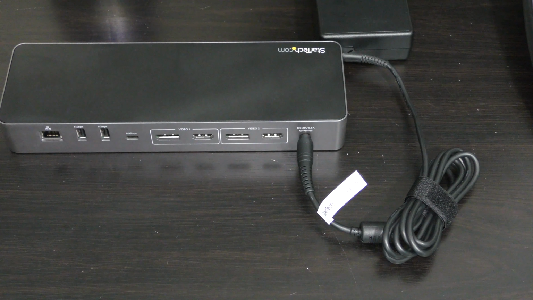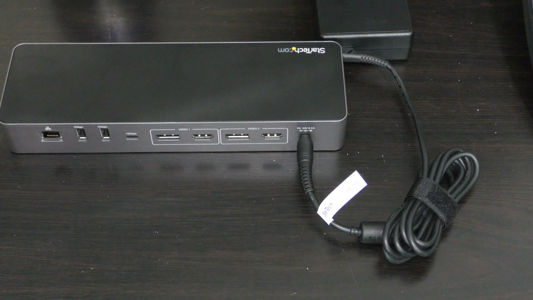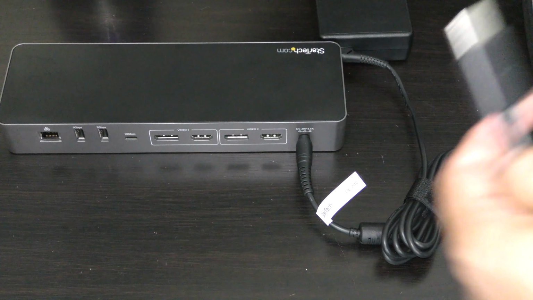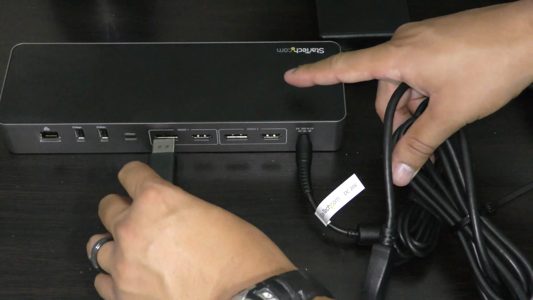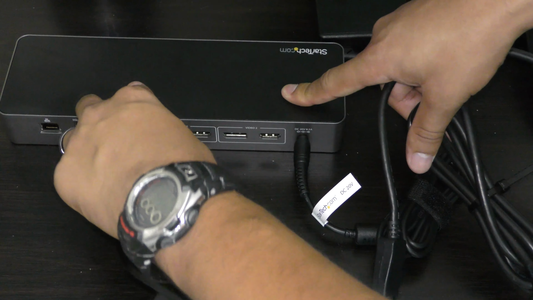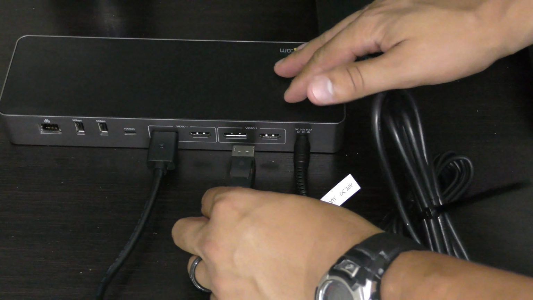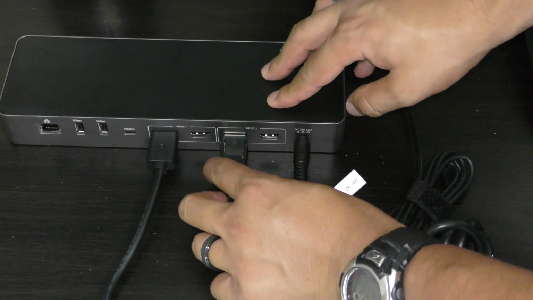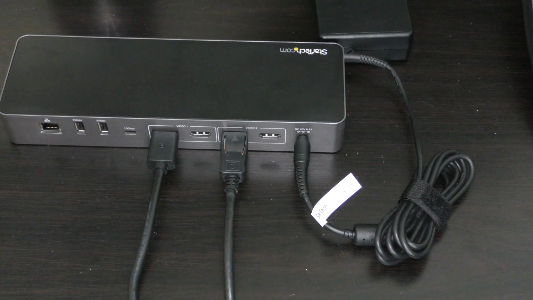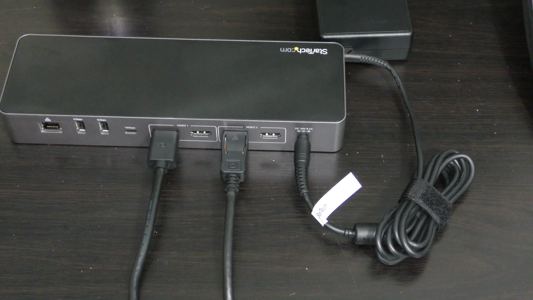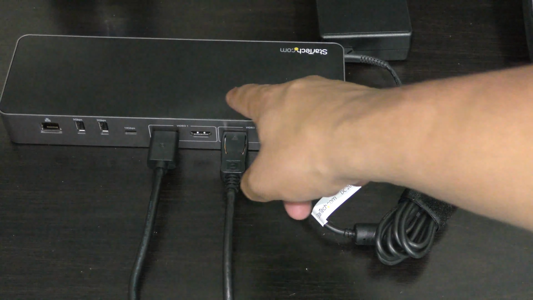Next step in the process is to connect our videos. So as we recall from before, we are using DisplayPort. So we are gonna make our first connection into DisplayPort 1, just like so. And we're gonna make our second connection to DisplayPort 2. Just like so. And remember, we're using 2 monitors, so therefore we need 2 connectors.